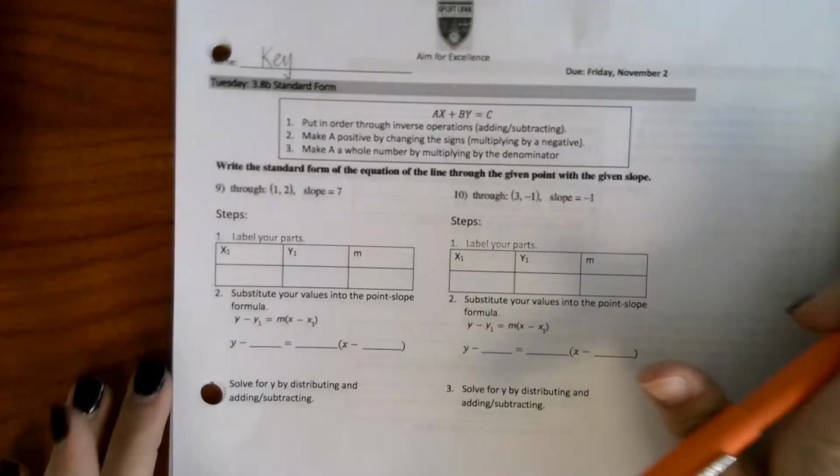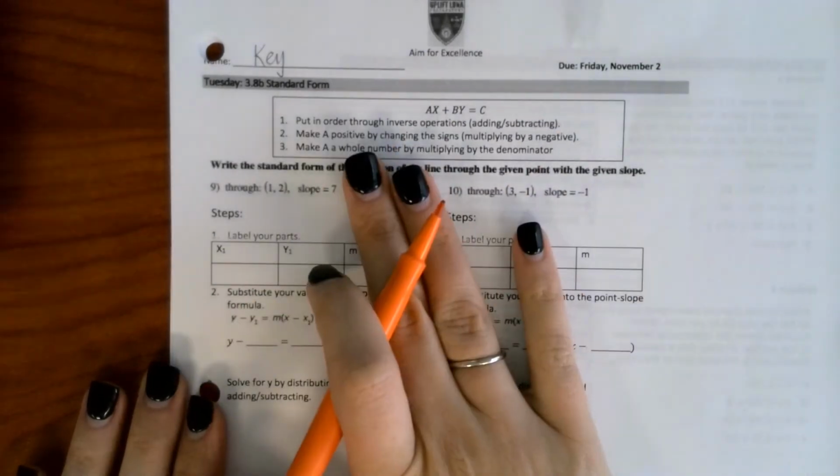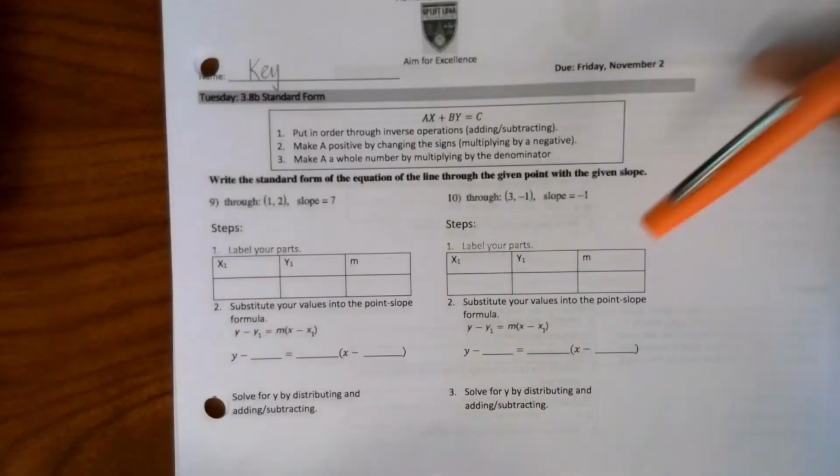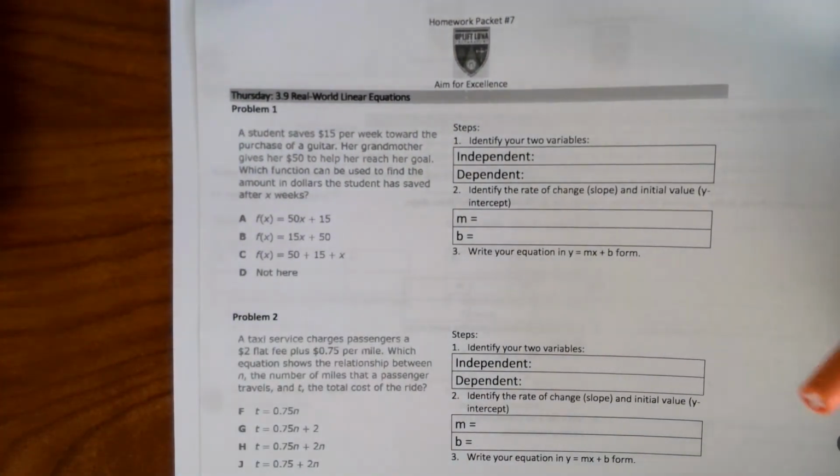Okay, ladies and gentlemen, we only have 4 problems of homework to do for this week. These 2 are review of standard form, and if you're watching this video early, I'm going to pre-teach you how we're going to do word problems for linear equations. Okay, so let's take a look.